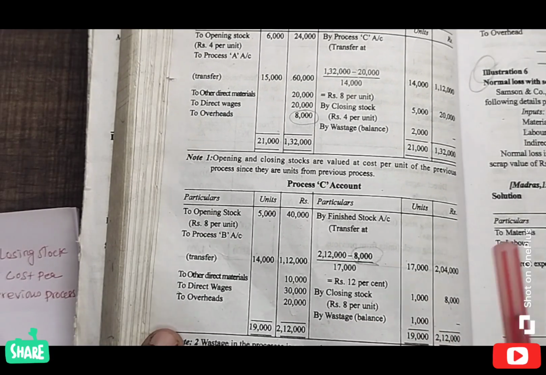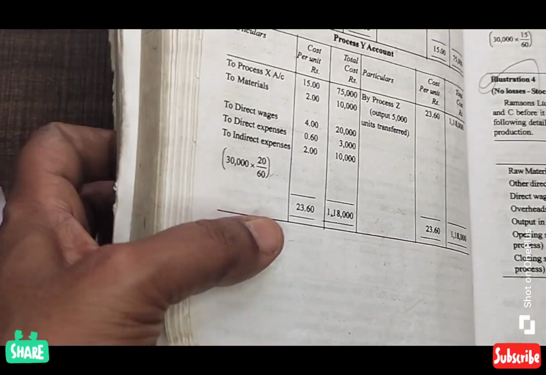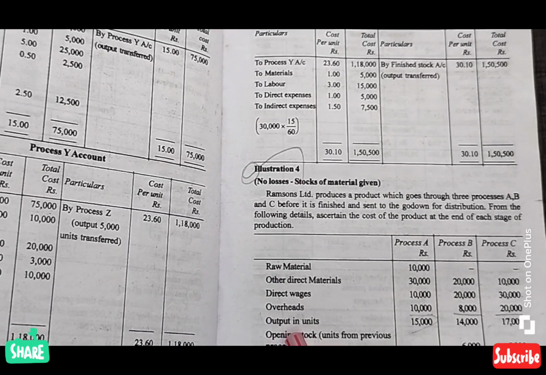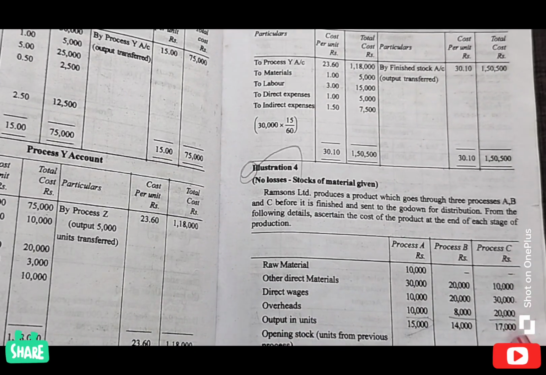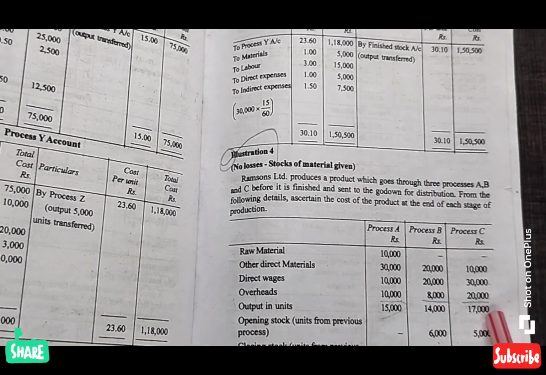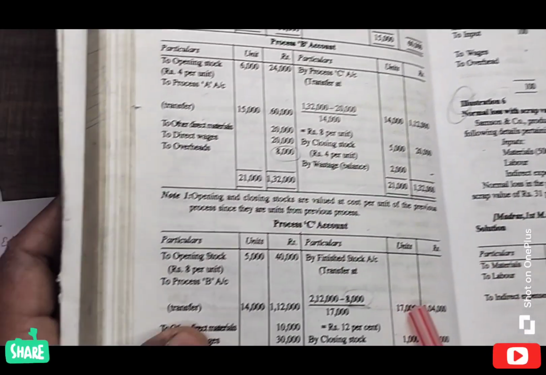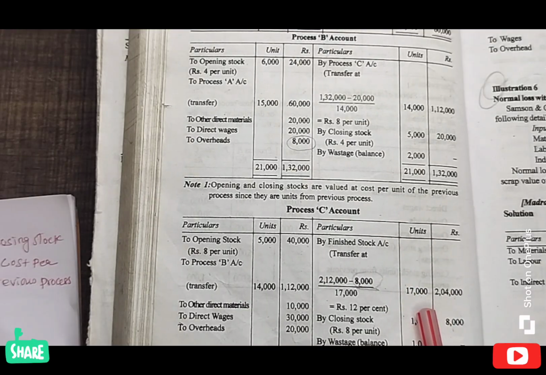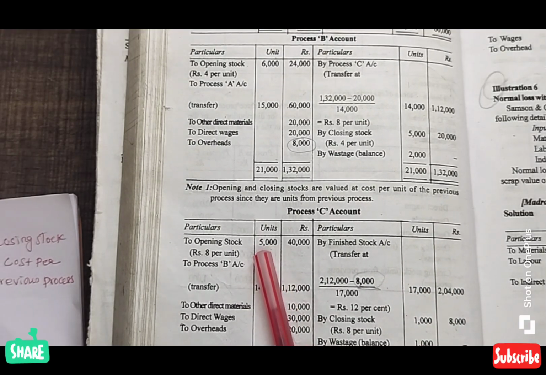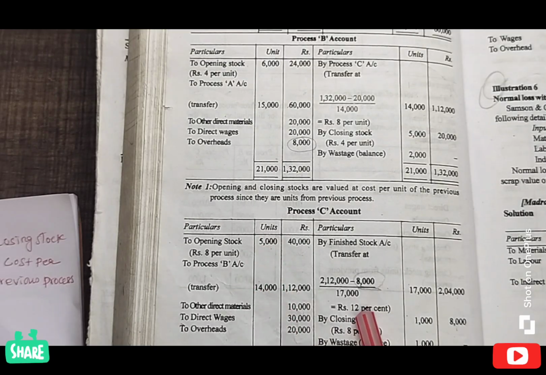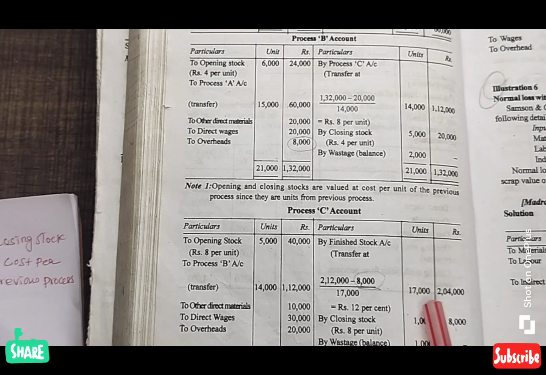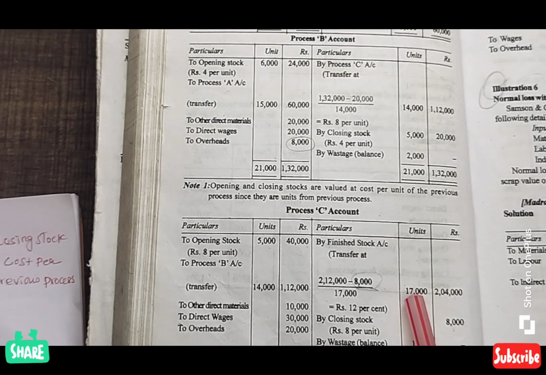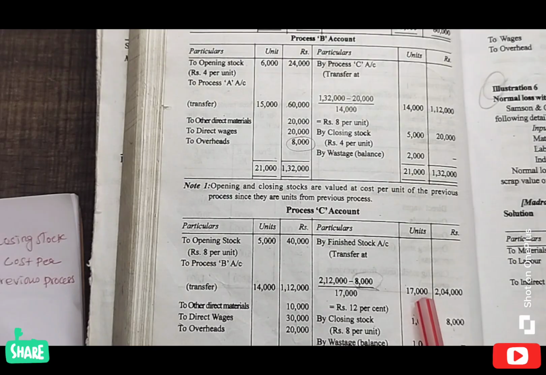Then you will check the question. Okay, what is that? Output unit. How much output do you need for the process C? That is 17,000 unit. So the 17,000 unit output you have to enter on credit side in the unit column, because input unit will be entered on debtor side unit column and output unit will be entered on credit side of the unit column. Okay, 17,000 units we entered in the unit column on creditor side.